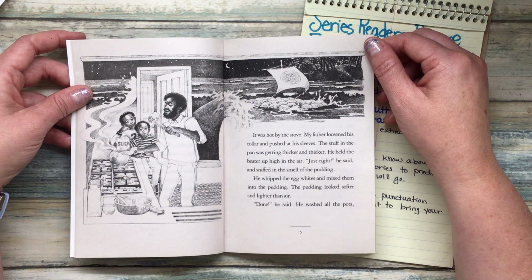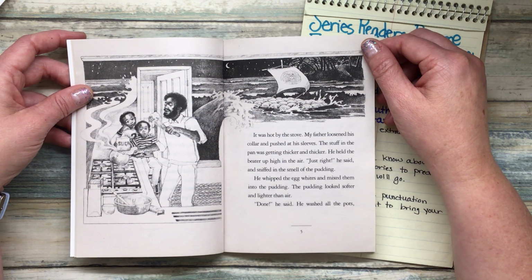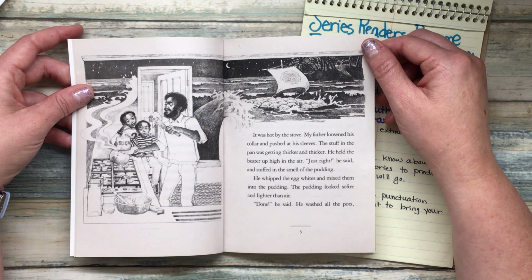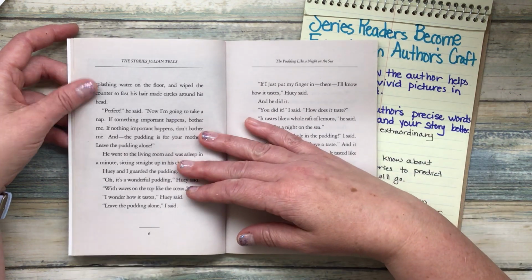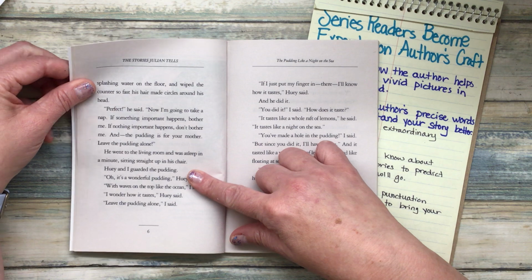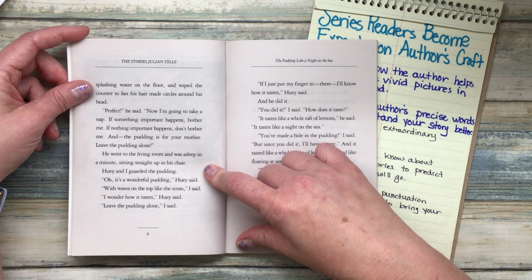The stuff in the pan was getting thicker and thicker. He held the beater high in the air. "Just right," he said, and sniffed the smell of the pudding. He whipped the egg whites and mixed them into the pudding. The pudding looked softer and lighter than air. "Done," he said. He washed all the pots, splashing water on the floor, and wiped the counter so fast his hair made circles around his head.